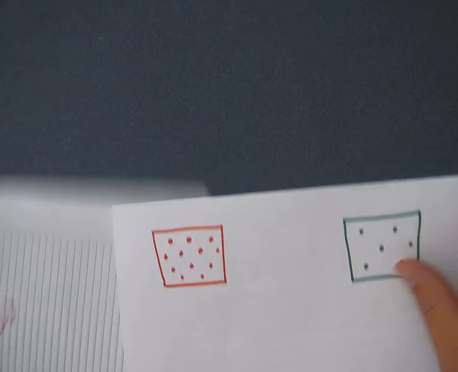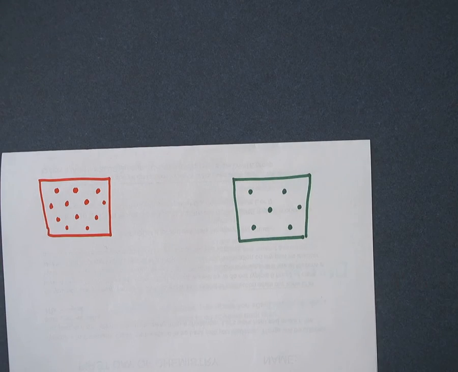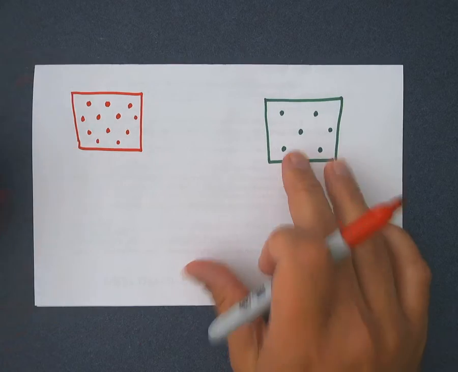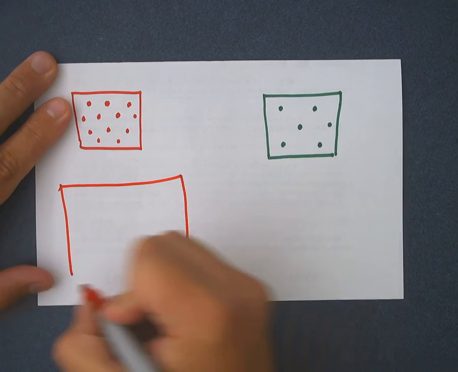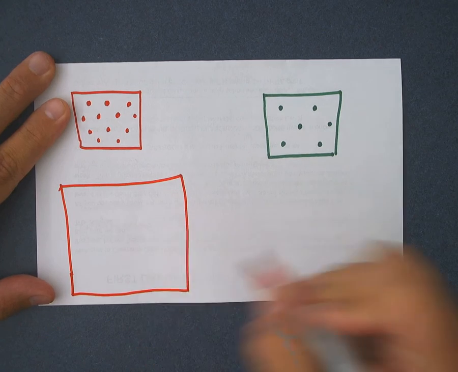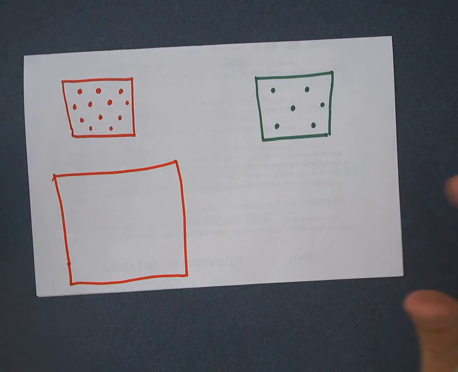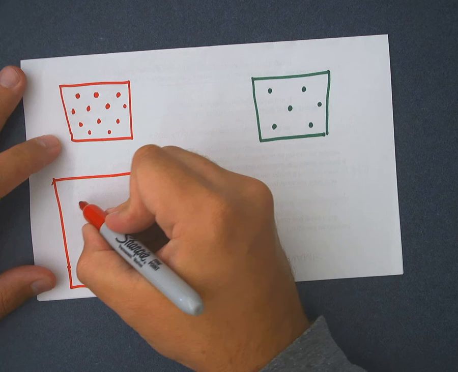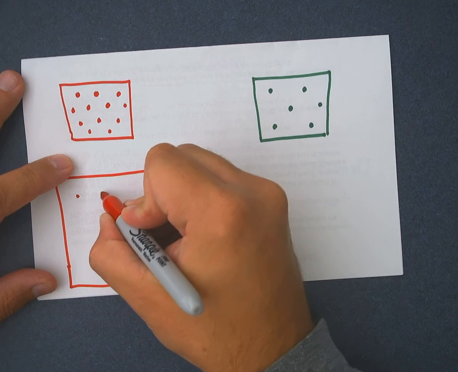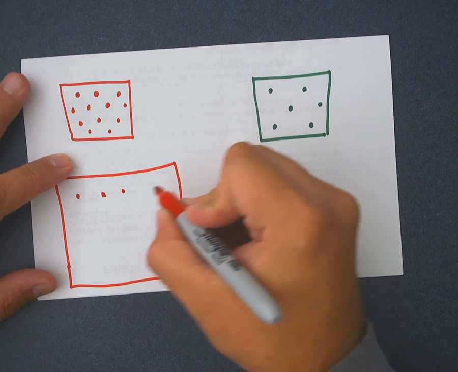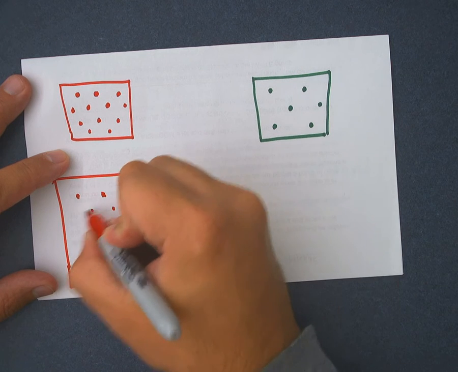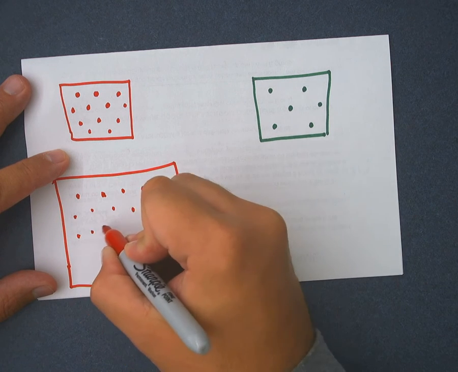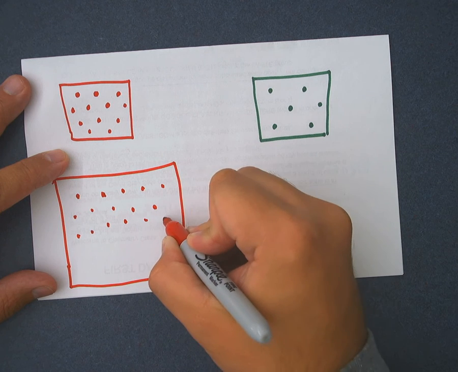Okay? Now, what if I had a bigger piece of the red material? Well, I would draw the volume being bigger by showing a bigger square. And if I wanted to put in the dots, and please forgive me for doing this live, I would like to draw the dots about the same distance apart.